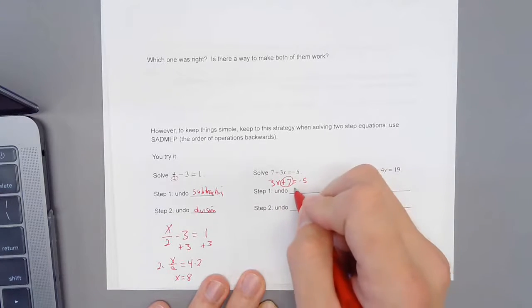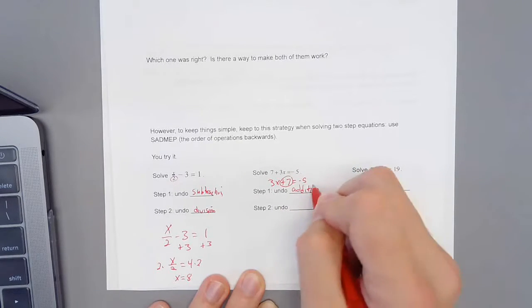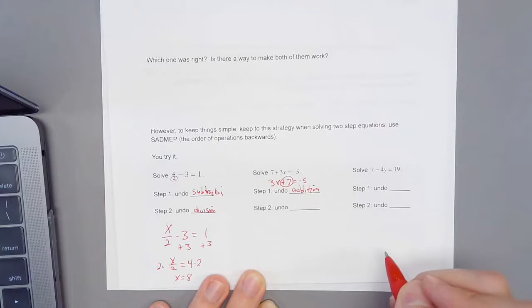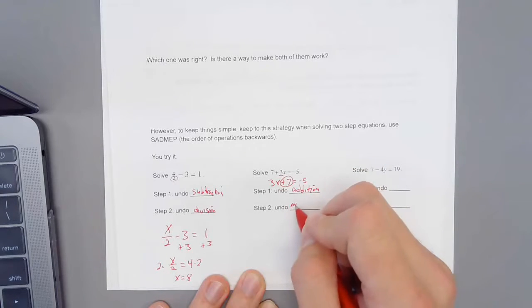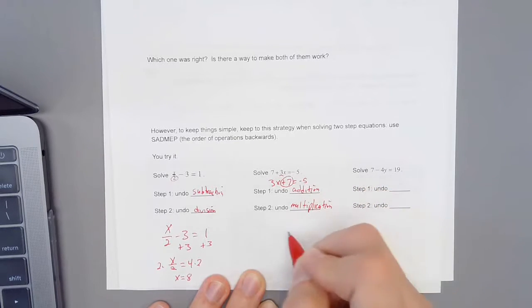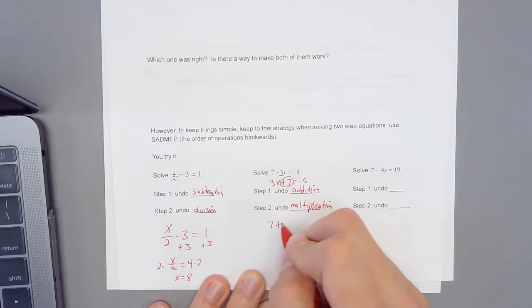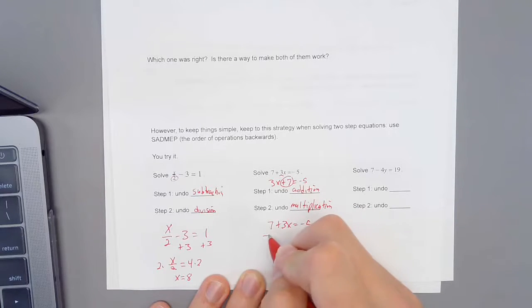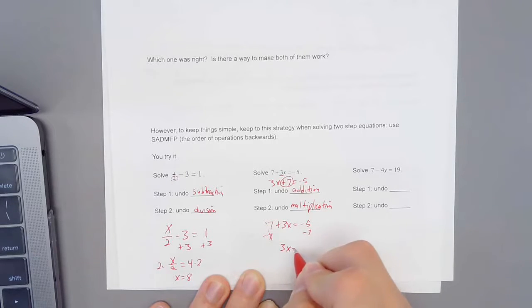So this is really an addition that you have to undo. And then you have to undo this multiplication. And remember, you do it backwards. So if I have 7 plus 3x is negative 5, I have to subtract 7 from both sides. This is 0. I get 3x is negative 12. Now I have to undo this times 3 by dividing by 3. And x is negative 4. So that's a little review about what we did in class.